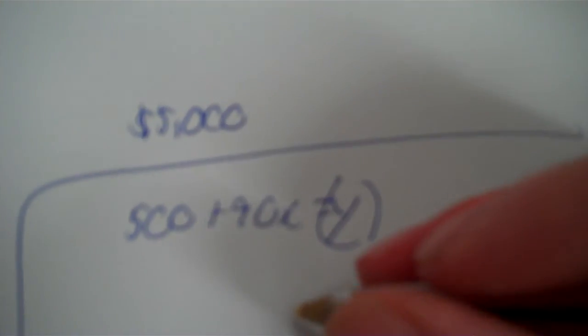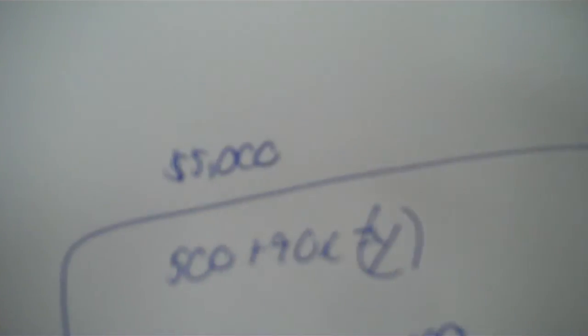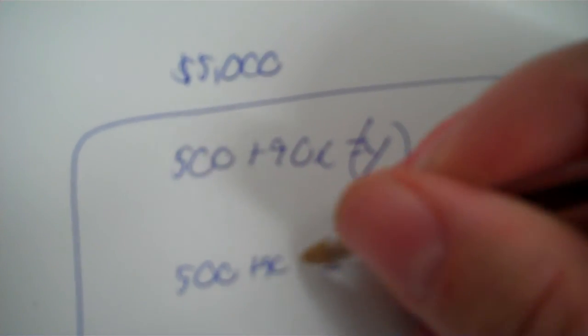Okay. Now, the last number in the problem is the 5,000. It's $5,000 this time, though, so dollars is Y. So that's where I put that. Okay, it goes in for Y this time, not for X. Because X is products, and that's $5,000, not 5,000 products. So 500 plus 90X.